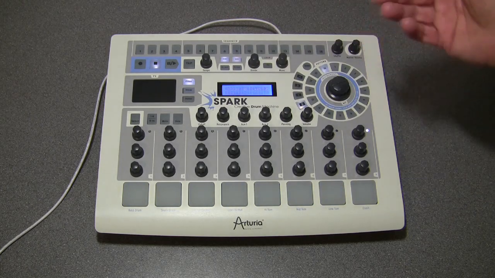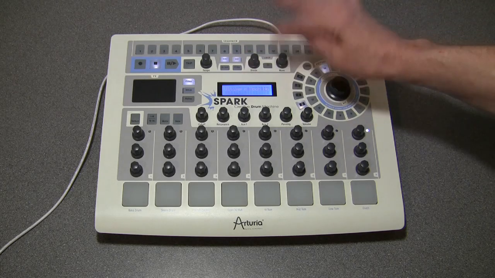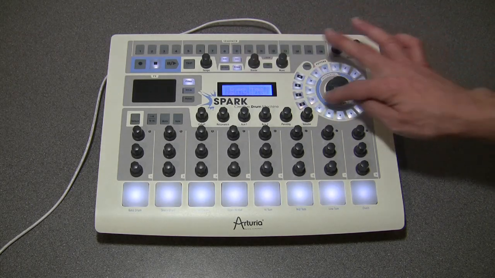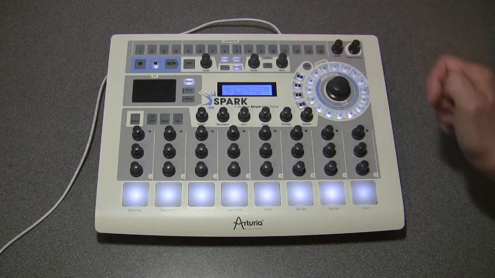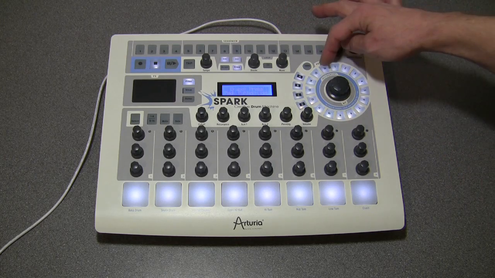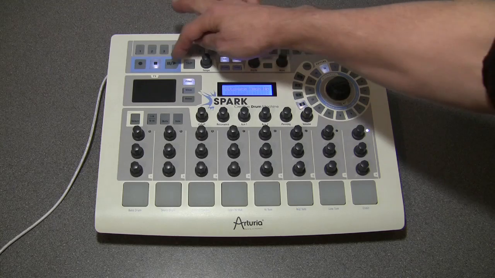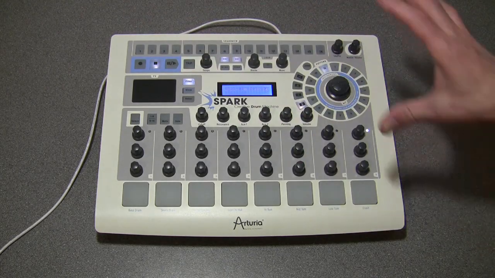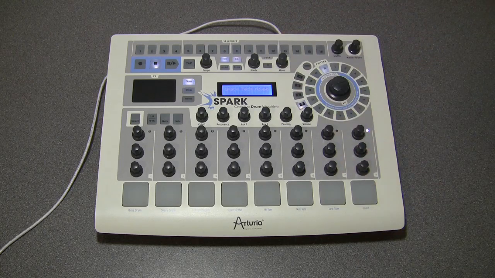Also I can delete the whole pattern. Latch erase, Spark remembers which bank you're in, we're in bank D, so if I press any of these pattern buttons it will delete that pattern in bank D, or I can delete any of the banks, which deletes all the patterns in a bank. So I can completely delete everything in pattern 16 that I just put in. There we are, erasing pattern D16, and now the pattern's empty. That's how to delete a pattern, a bank, or an individual pad from a pattern.